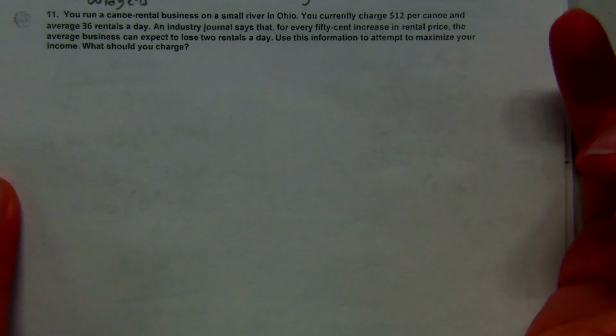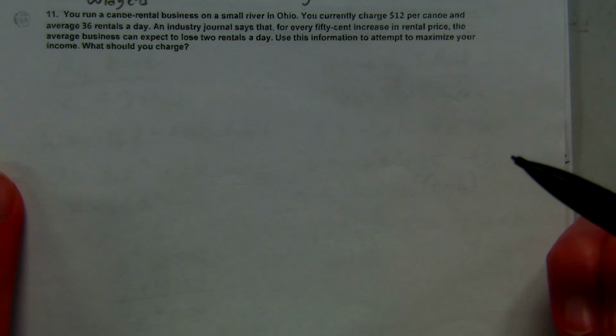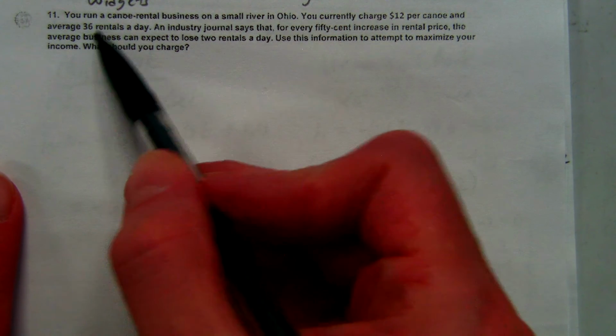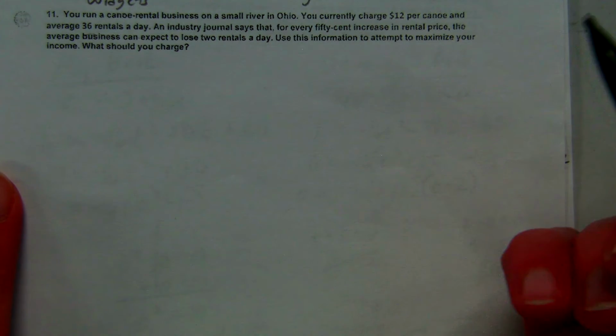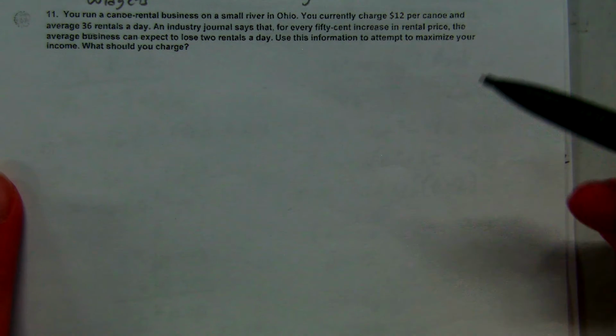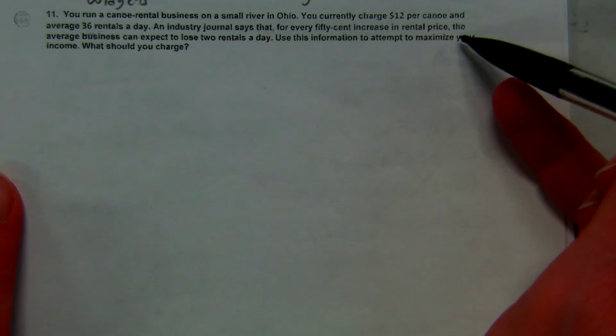All right, let's take a look at number 11. You run a canoe rental business in a small river in Ohio. You currently charge $12 per canoe and average 36 rentals a day. It's pretty cheap, I think. An industry journal says that for every 50-cent increase in rental price, the average business can expect to lose 2 rentals a day. It's a little complex, but we'll break that down in a second. Use this information to attempt to maximize your income.